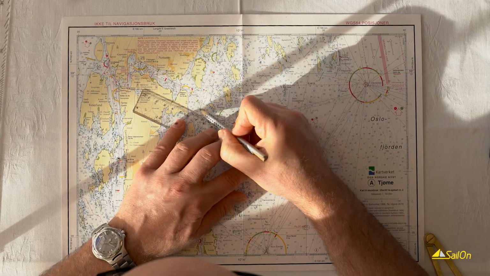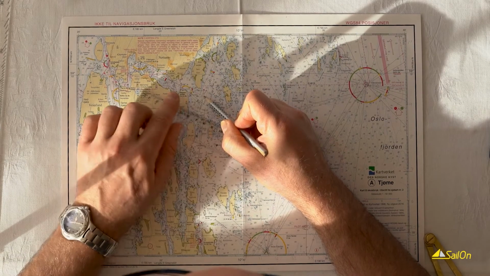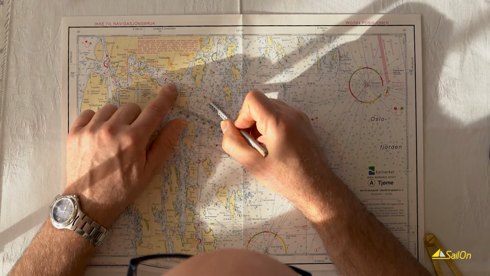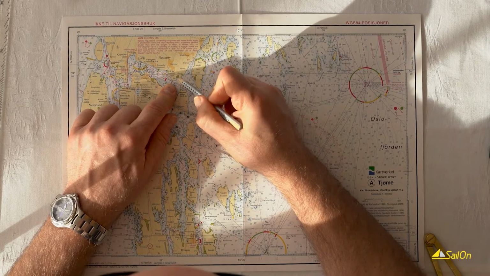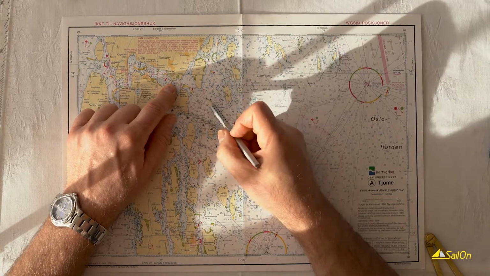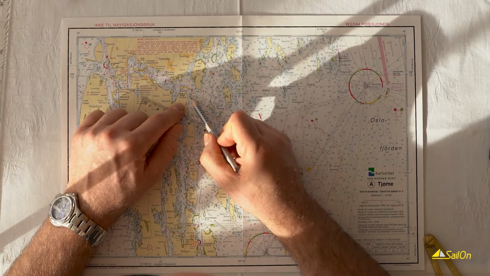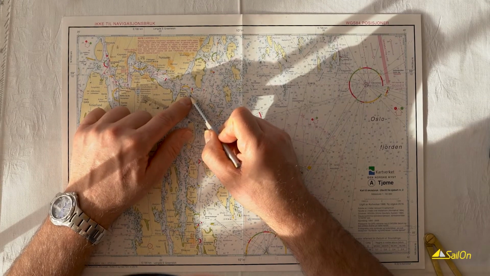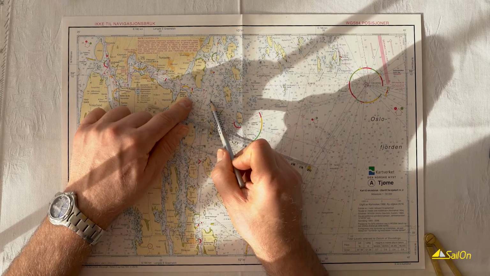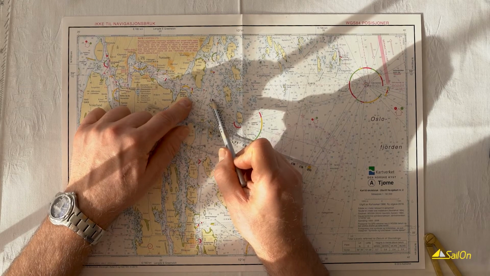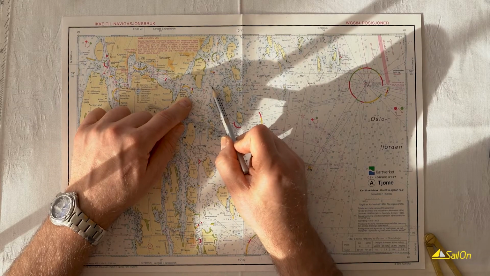Then we want to go from here to here because we want to go to this place here. Just off this little peninsula here. And we want to stay way clear of this peninsula, these islands and small rocks in the water here. Now this green starboard lateral mark should have no consequence for us, nor should this iron pole.